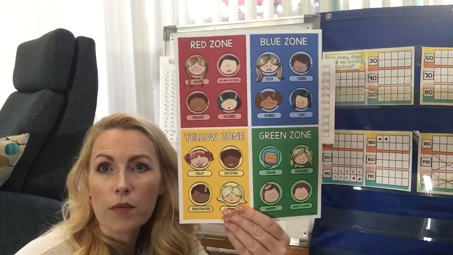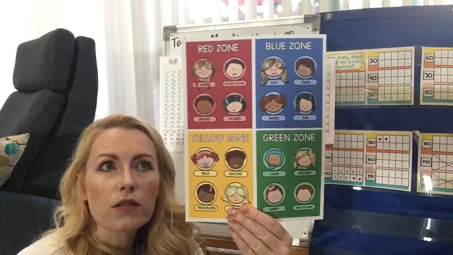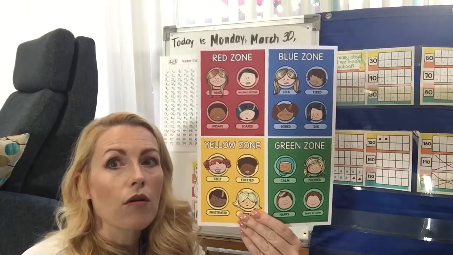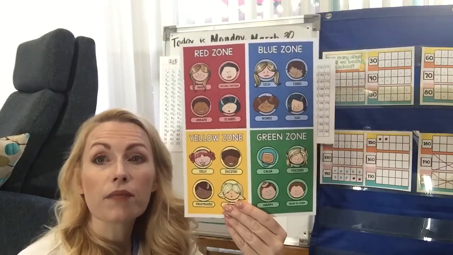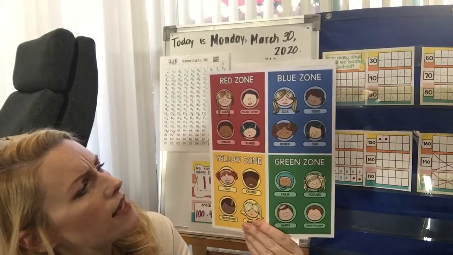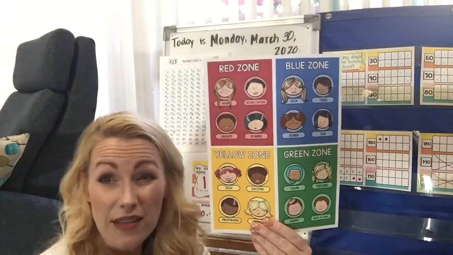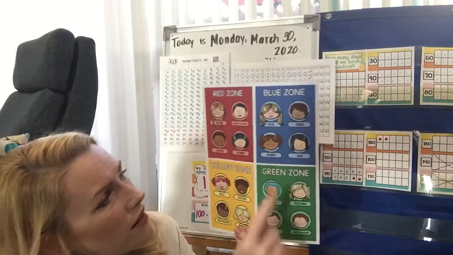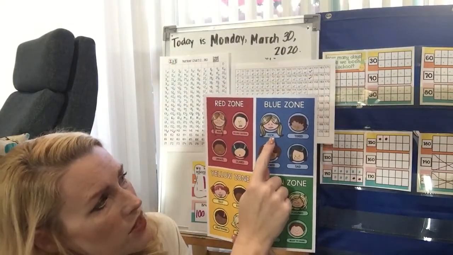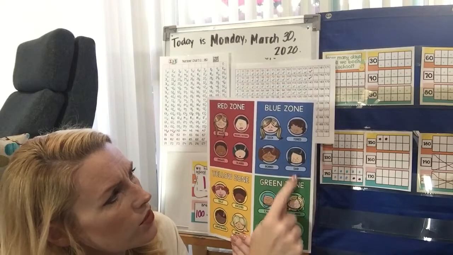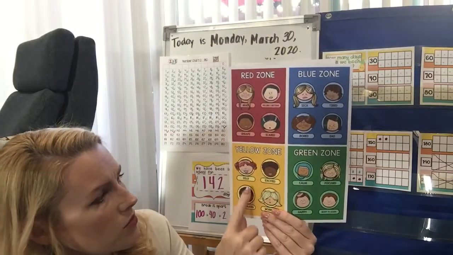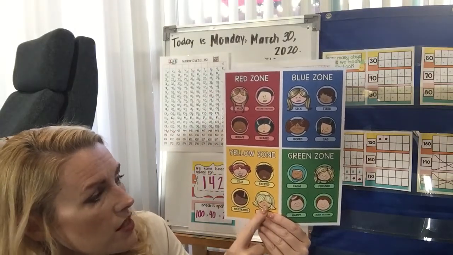And so remember, our zones kind of help us to identify or know how we're feeling. And so remember, red is like you're really mad or you're scared or maybe you don't feel safe and you're a little worried. And so blue is when you're sick or tired or bored or sad. Yellow is silly, excited, frustrated, or worried.